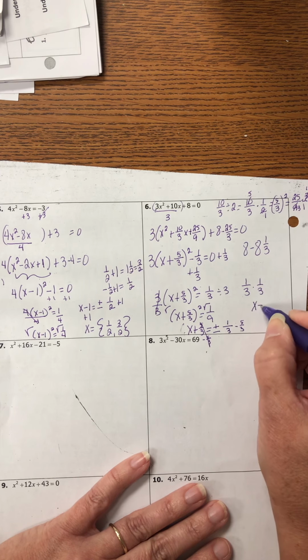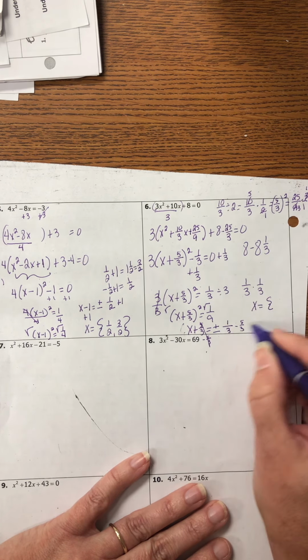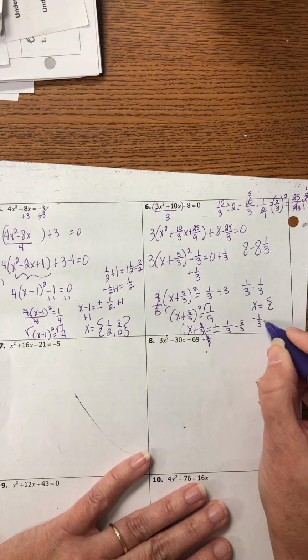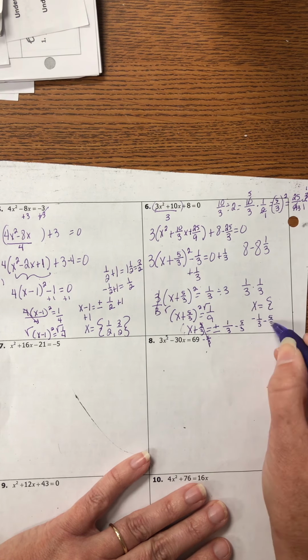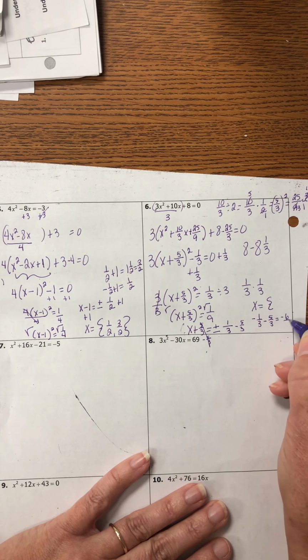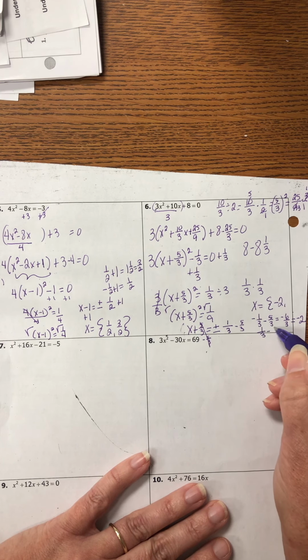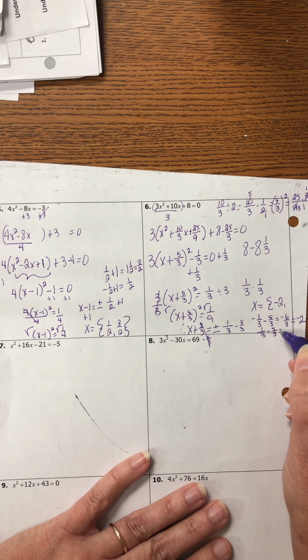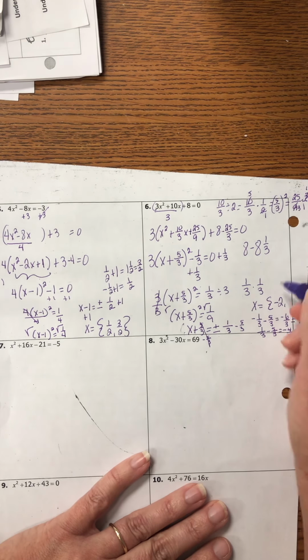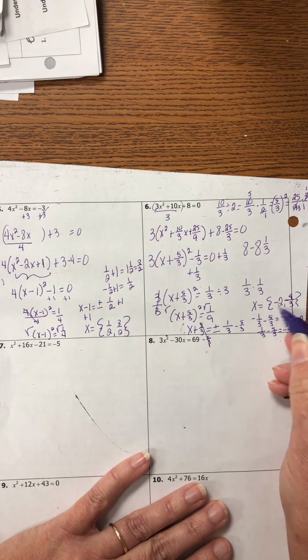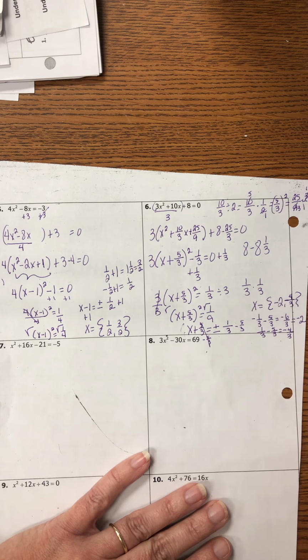To get x is equal to, we'll have negative 1/3 minus 5/3, that's same signs, so we'll add and take the sign. So negative 2 is a solution. Then we'll have 1/3 minus 5/3. 1 minus 5 is negative 4/3. So we get negative 2 and negative 4/3 as our two roots.